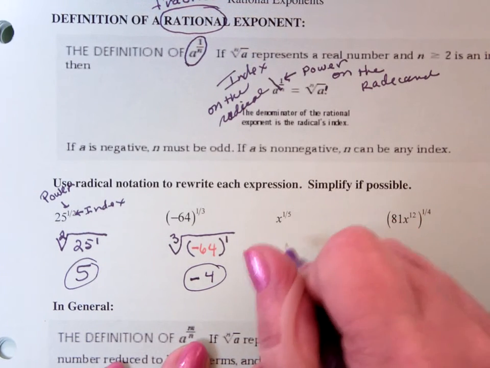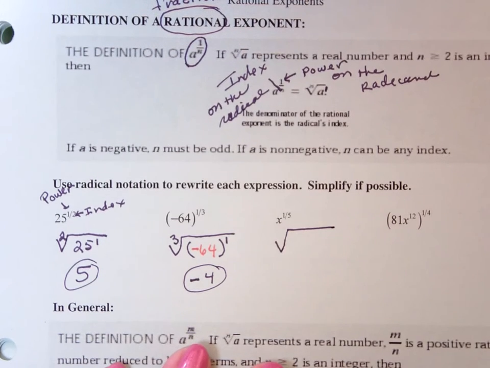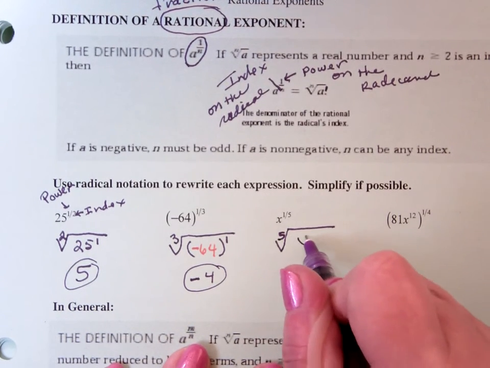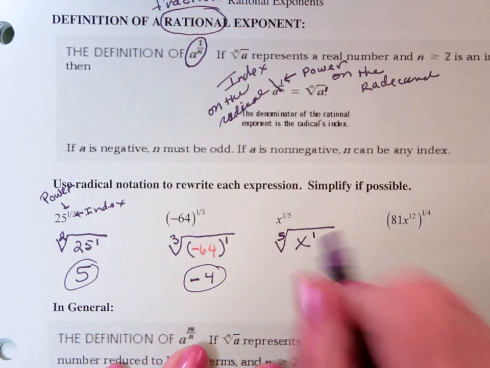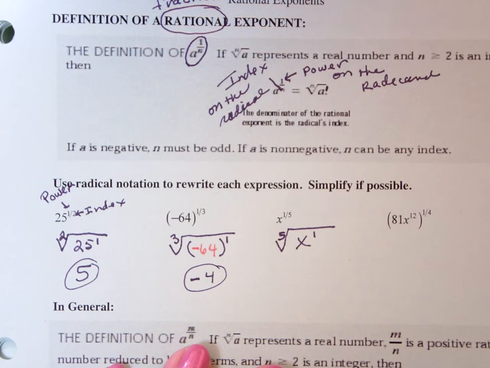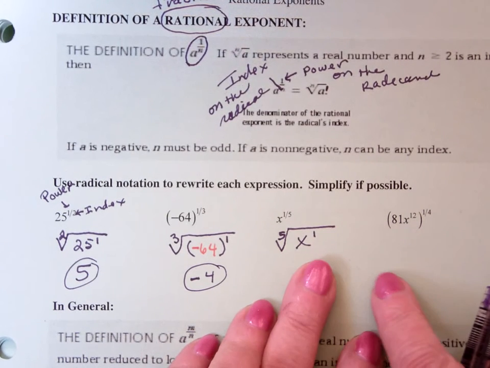X to the 1/5 power. Well, because it's a fraction, it's a radical. The denominator is the index on the radical. The numerator of that fraction is the power. So it's the 5th root of x to the 1. So the denominator is always the index. The numerator is always the power.